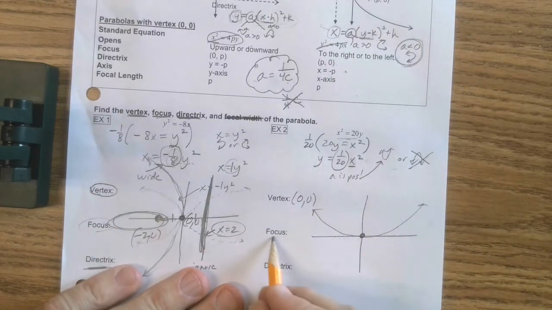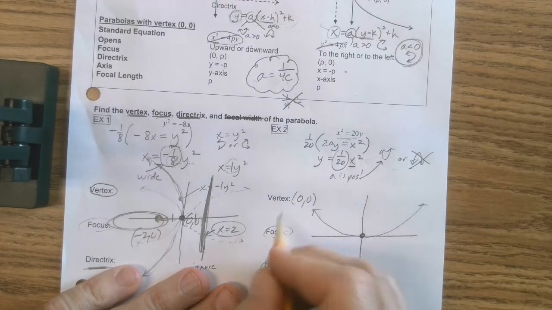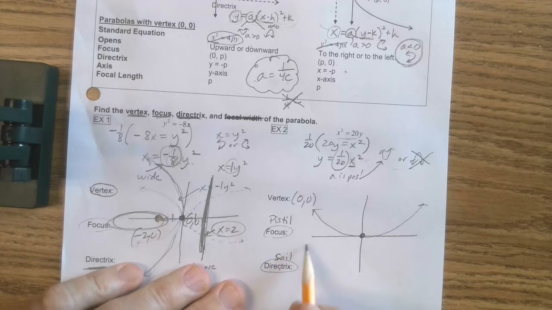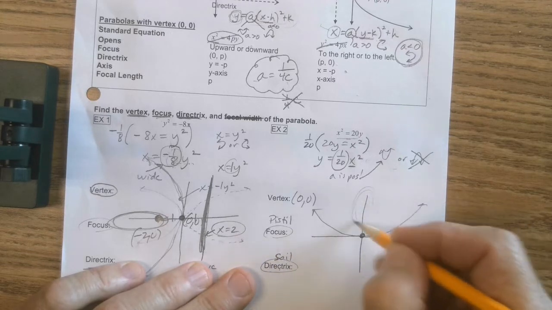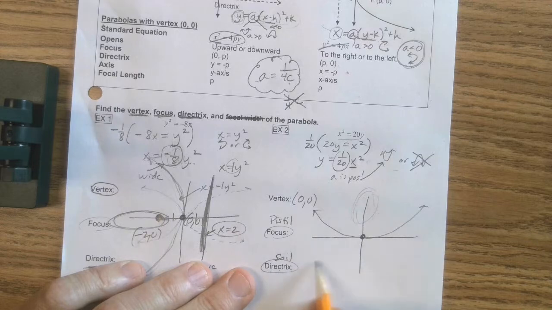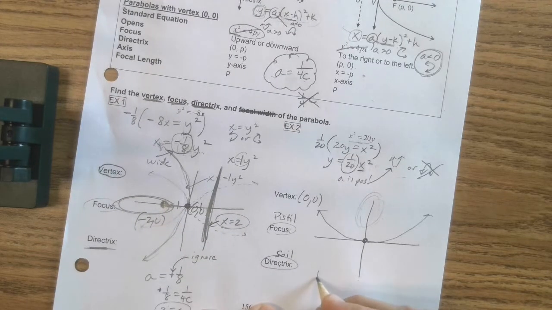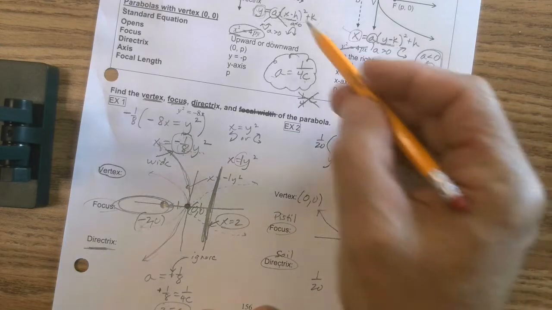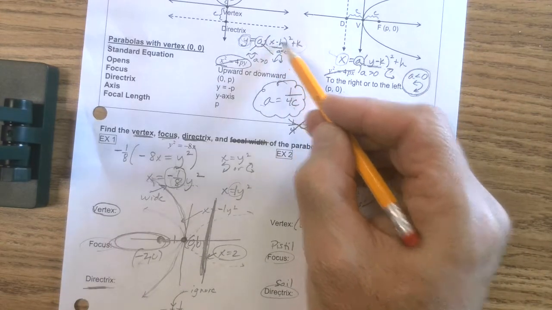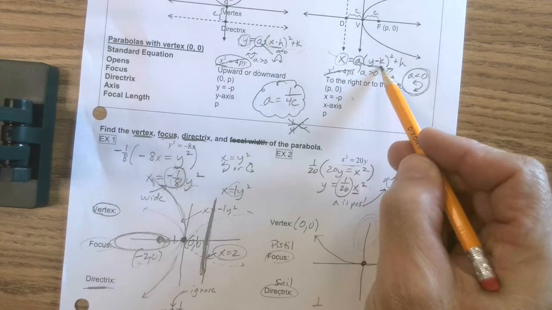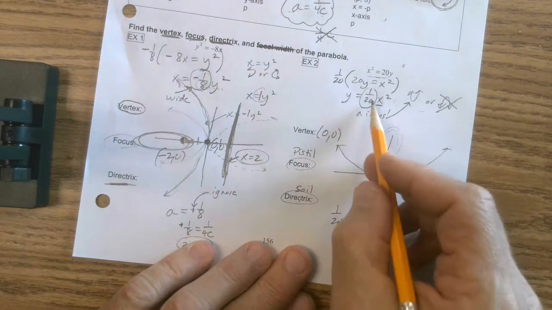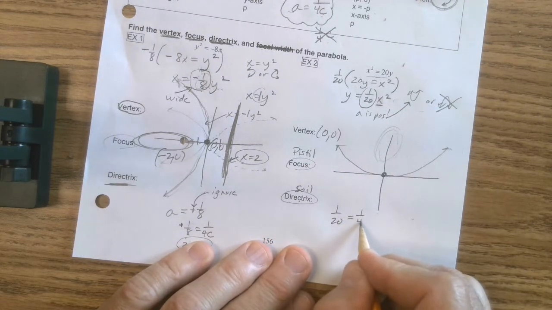The point is find the focus, find the directrix. Remember, the focus is what I referred to as the pistil. Directrix is the soil. So I know the focus will be in here somewhere, and the soil will be down here somewhere, but I got to find C. So I go A. See, that's the A. It's in front of the squared stuff. There's my A. Look for it. And so there's my A equals 1 over 4C.